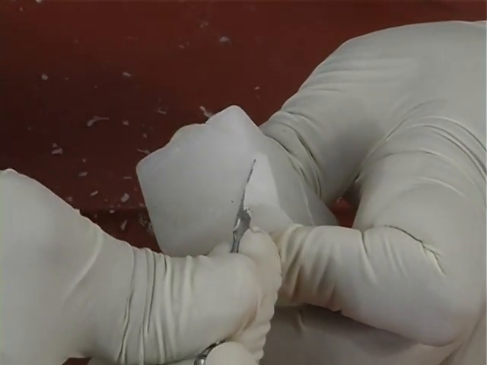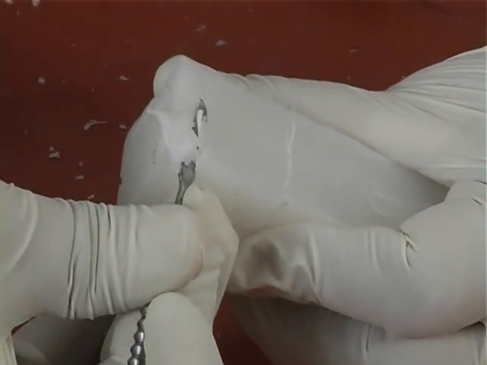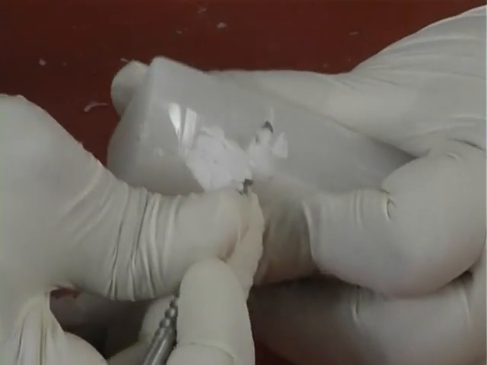Next, the occlusal outline of the crown is carved by removing the wax from the sides exactly up to the marked level.